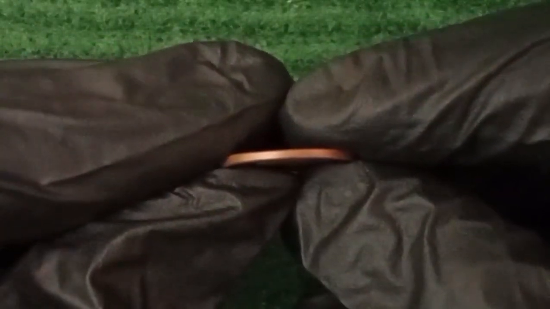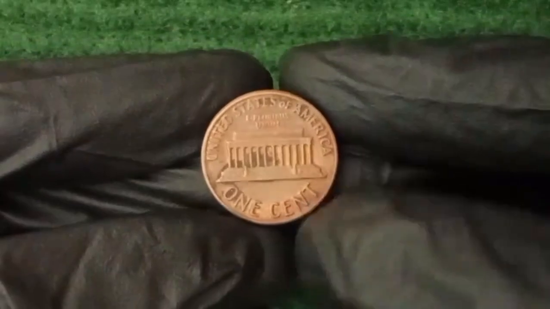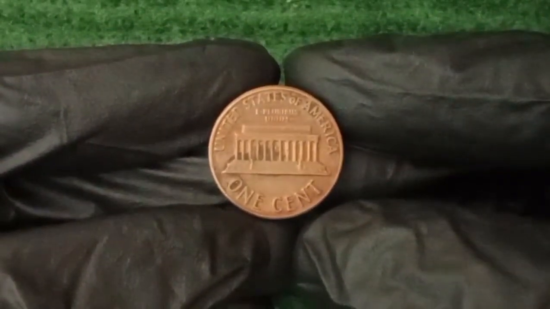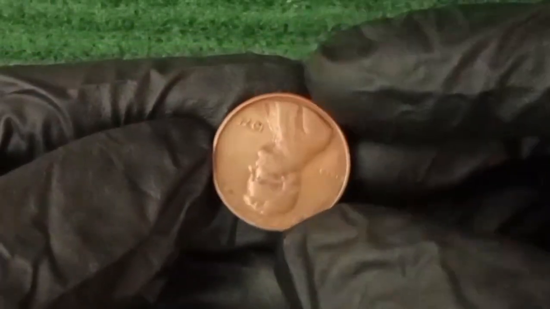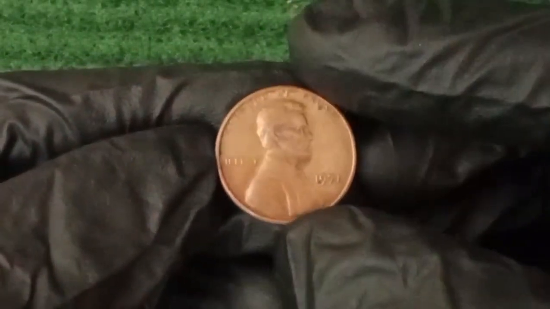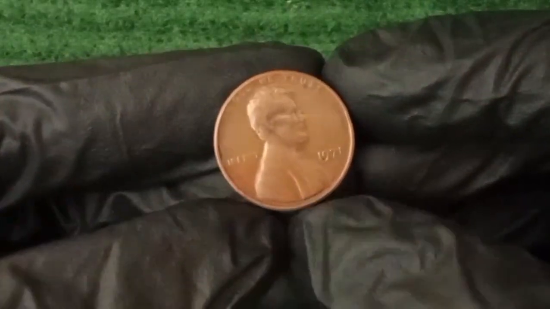Notable varieties and errors. While most 1971 pennies are common, a few varieties attract collectors. 1971 doubled die obverse, DDO: a rare doubling effect on Lincoln's profile, most prominent in the words "In God We Trust." 1971 S proof coins: some proof cents exhibit a peg leg or a missing serif. Off-center strikes: misaligned dies sometimes produce partially off-center coins.